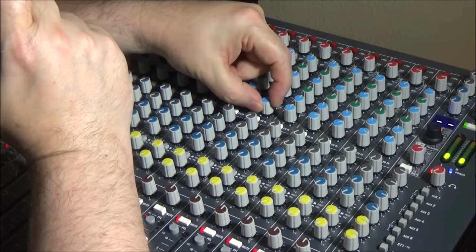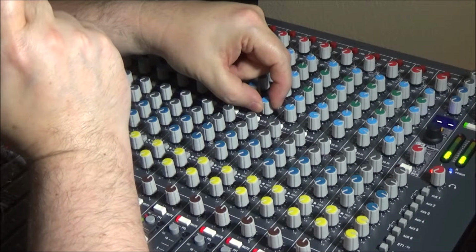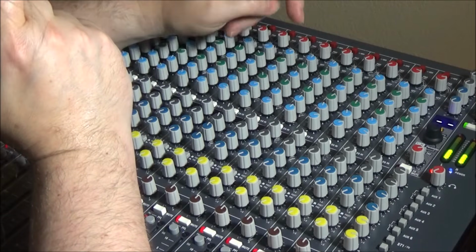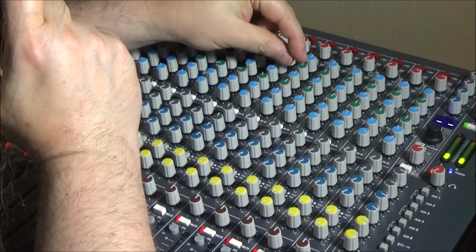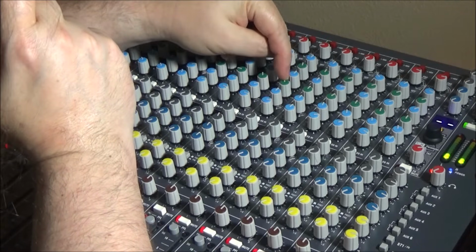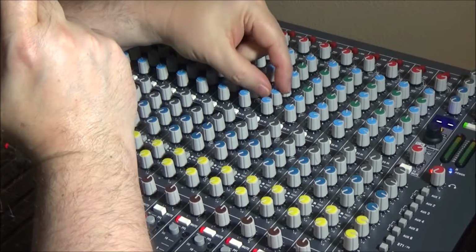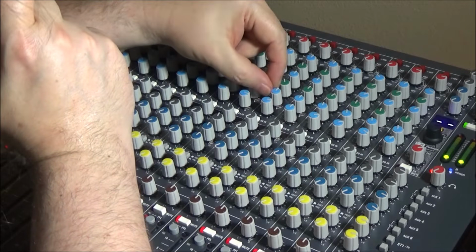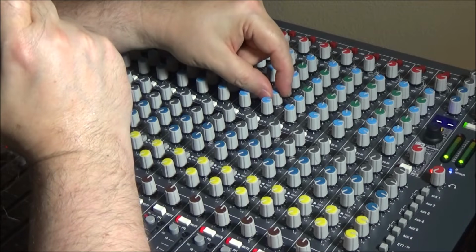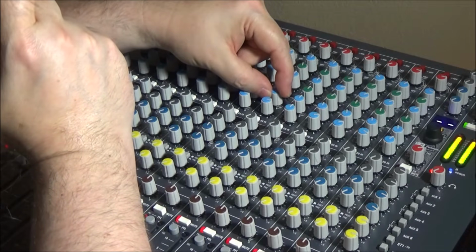Let's say I have my speakers on and I'm listening. Okay, that sounds good. I'm going to go to my low mids, and I know it sounds good at 80 hertz, so I'm going to set it at 80 hertz with a sweepable mid. Then I start turning the volume up on that mid that I selected.